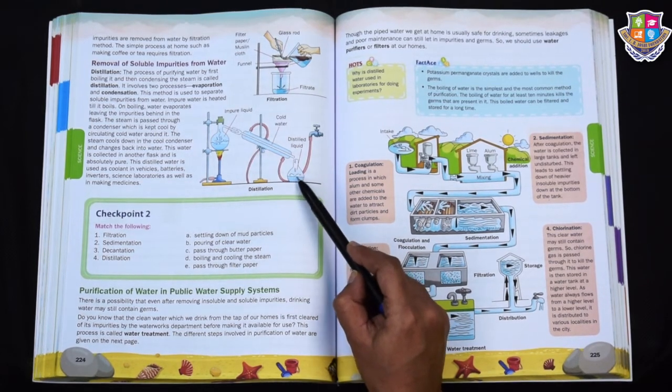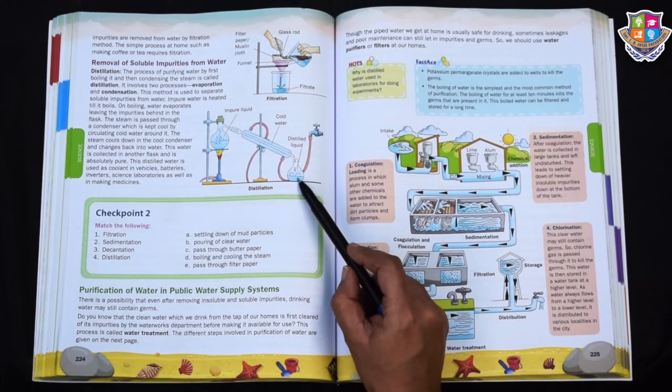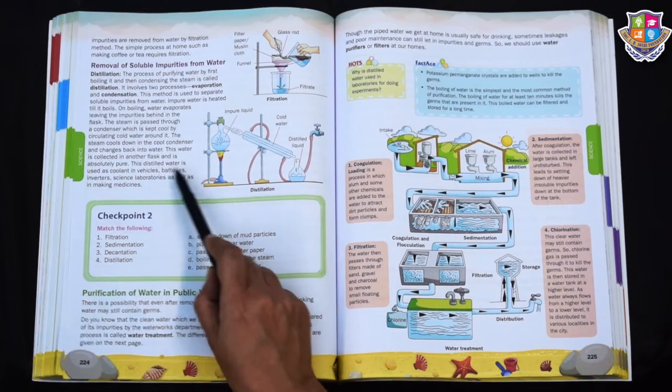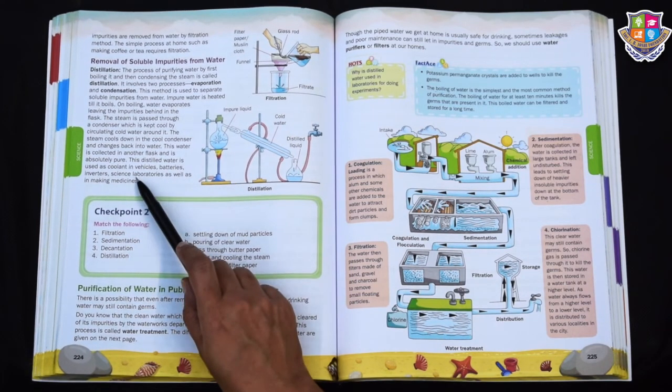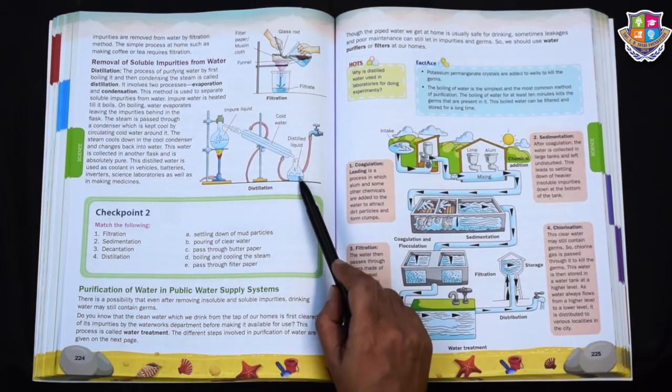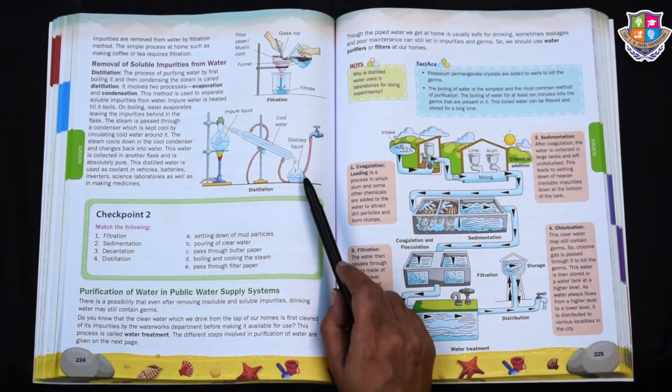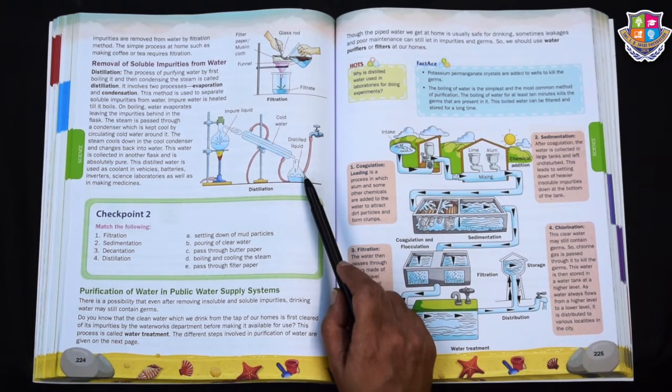in this beaker is a distilled liquid, which is the purest form of water, and this water is used as a coolant in vehicles, batteries, inverters, science laboratories, because nothing is left in it. No minerals, nothing. Your drinking water should be filled with minerals.